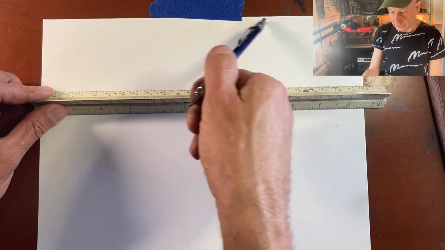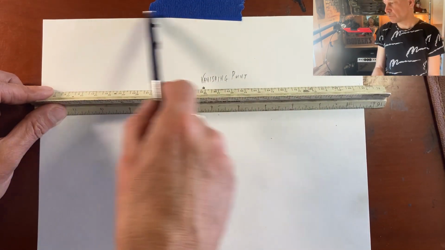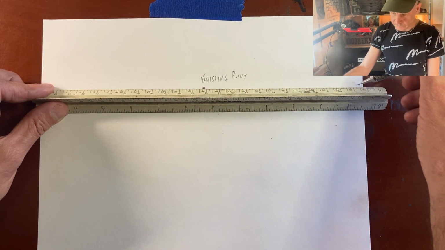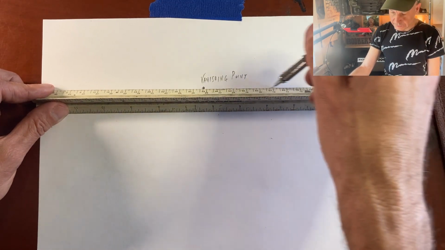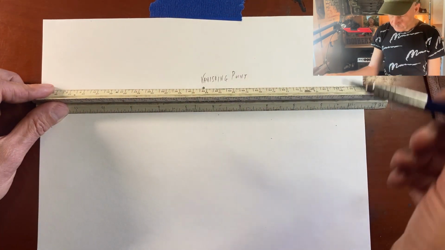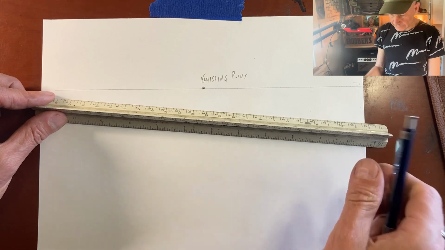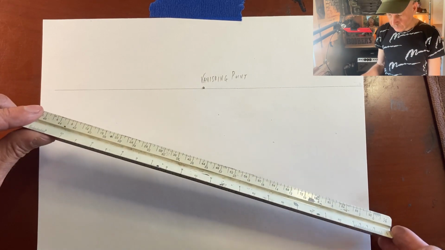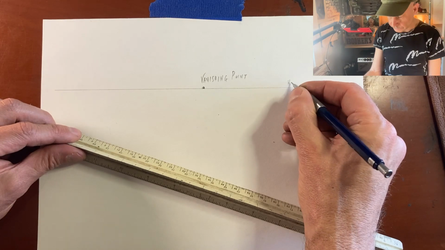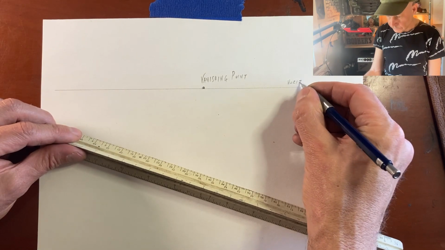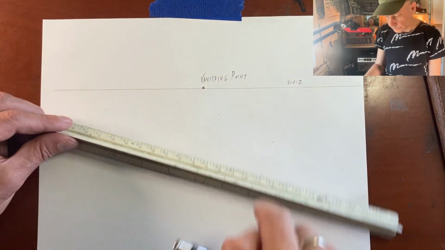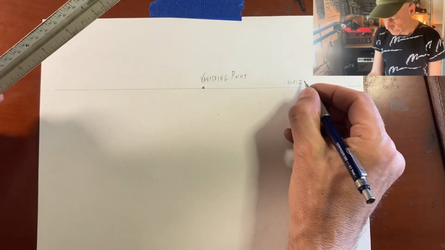Horizon line: I'm going to align it with the top of the paper to make it horizontal. Horizon, horizontal, the word horizon is in horizontal. This is our horizon line. Now to draw horizontal lines, I can use the top of the paper or the bottom or the horizon line.